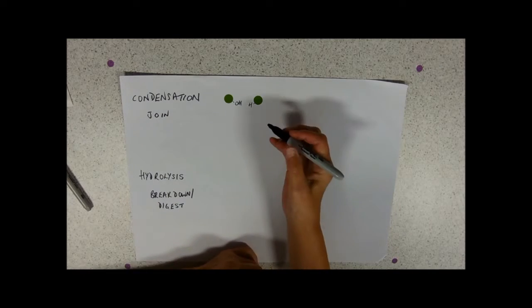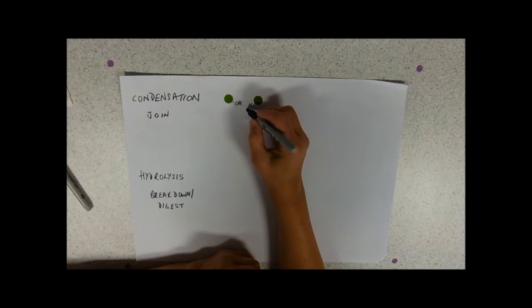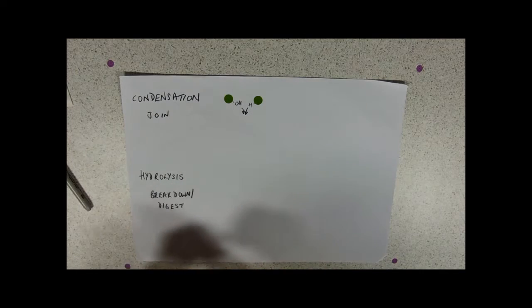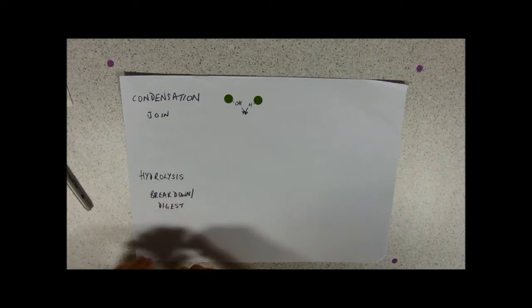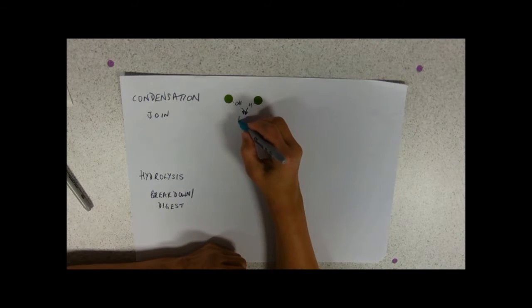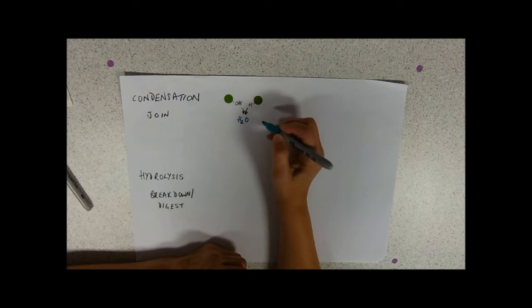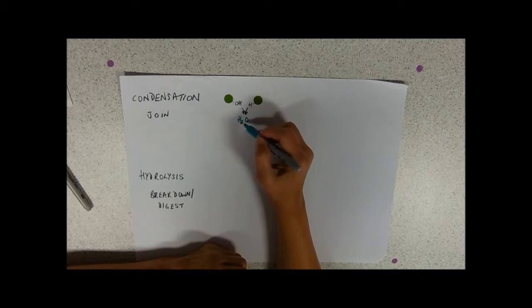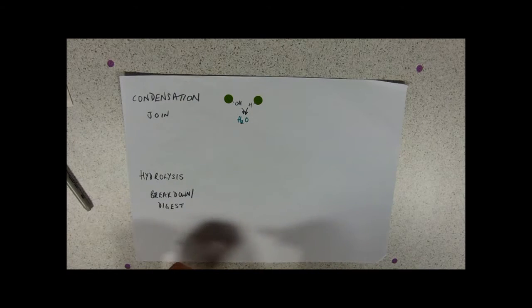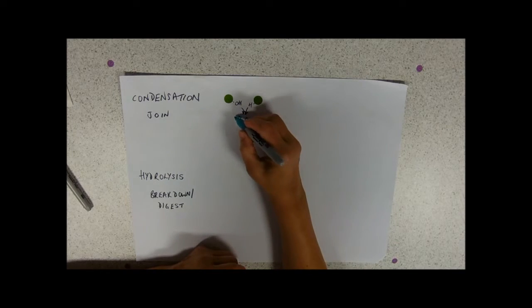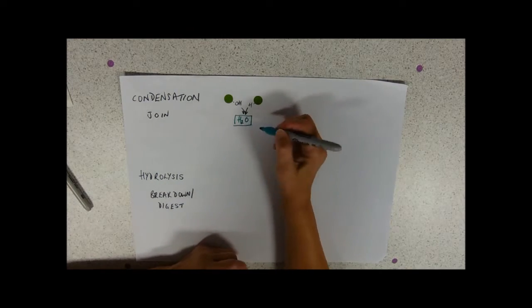And if we join those 2 together, the idea is that you eliminate H2O, so 2 hydrogens and 1 oxygen out of the bond. So condensation is elimination of water.